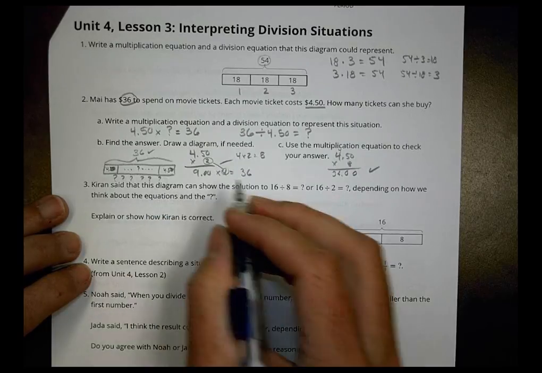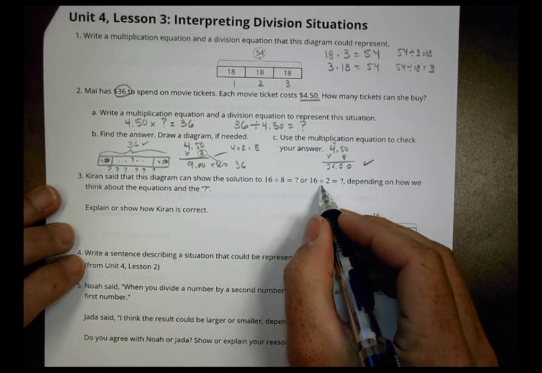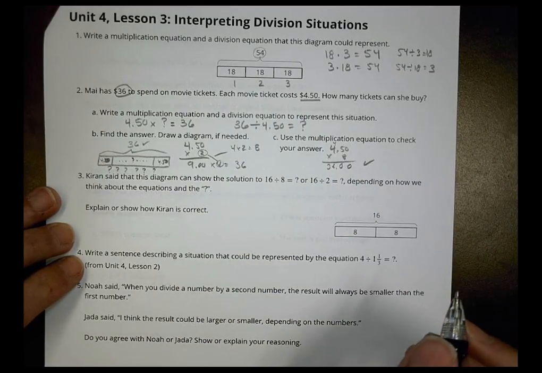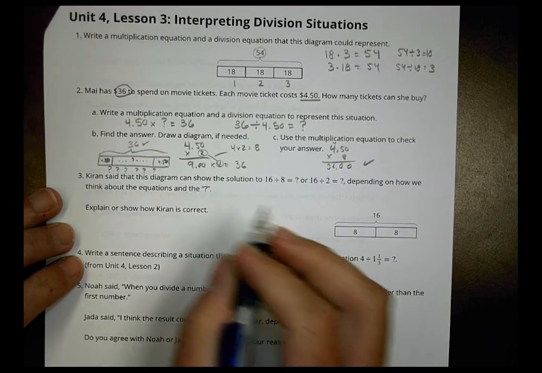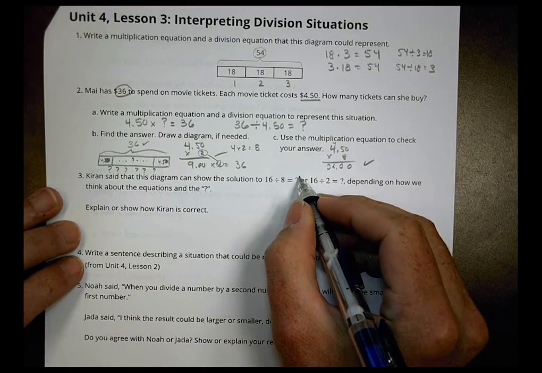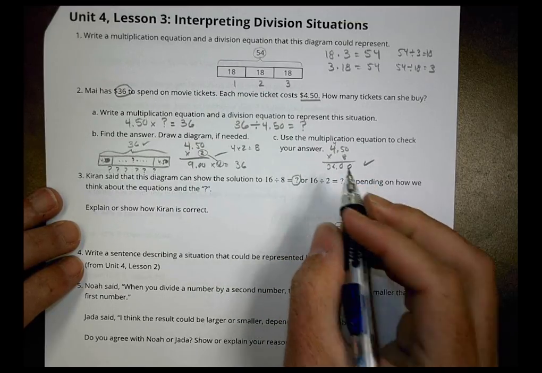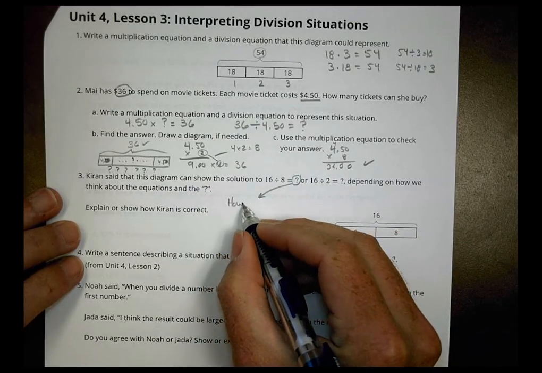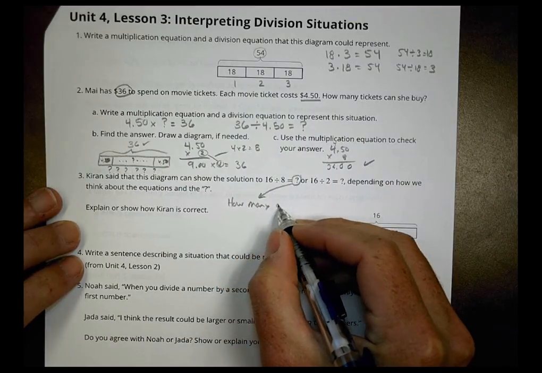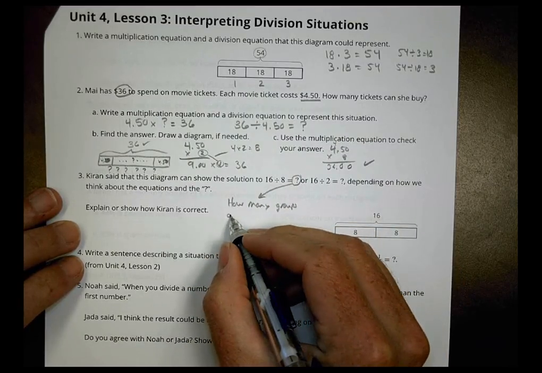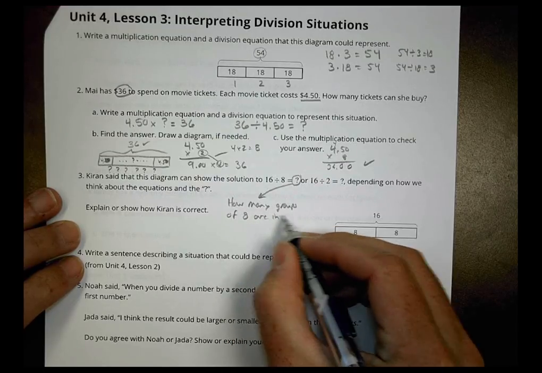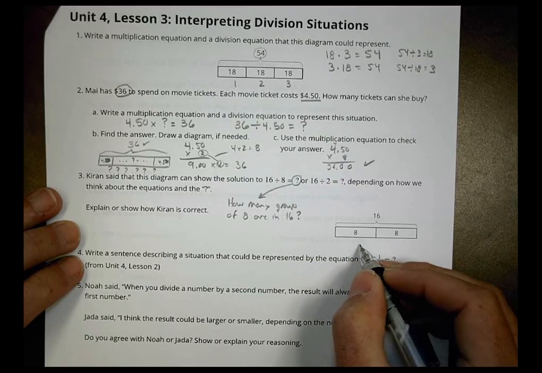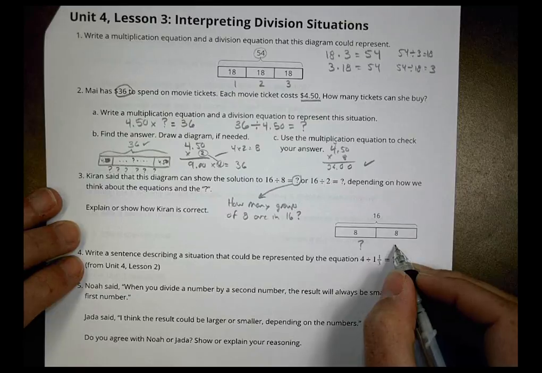Kieran said that this diagram can show the solution is 16 divided by 8 or 16 divided by 2 equals something, depending on how we think about the equations and the question mark. Explain or show that Kieran is correct. Okay, so if it's 16 divided by 8 equals question mark, then the question mark is going to stand for, in this case, how many groups. This is asking the question of how many groups of 8 are in 16. So if I take 16 and the size of the group is 8, how many groups am I going to have? That's the question mark.